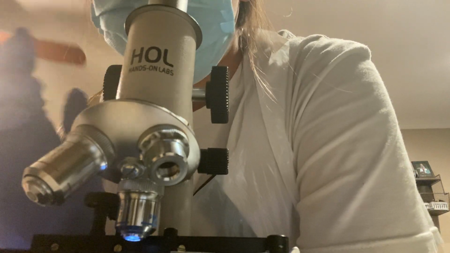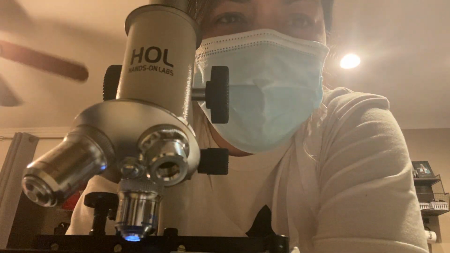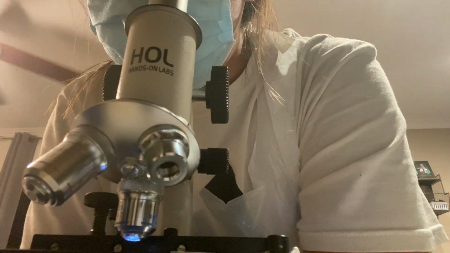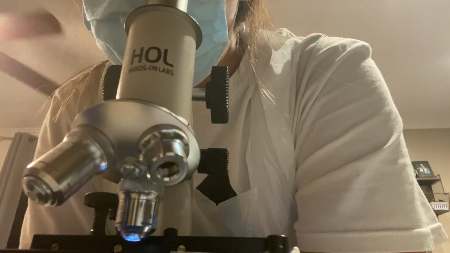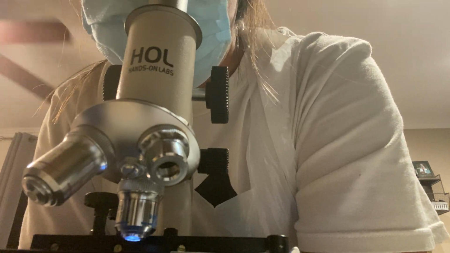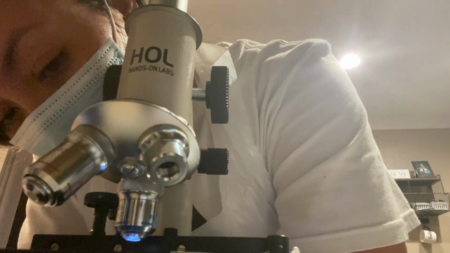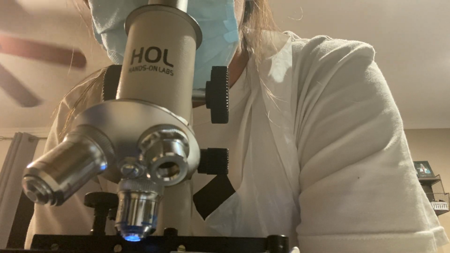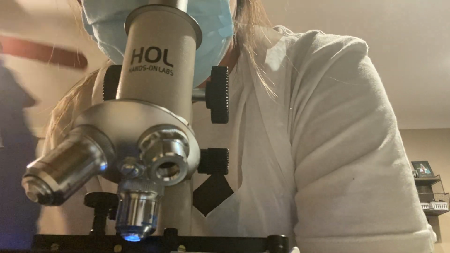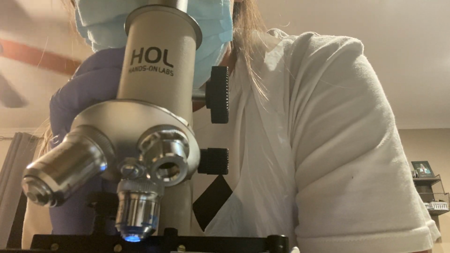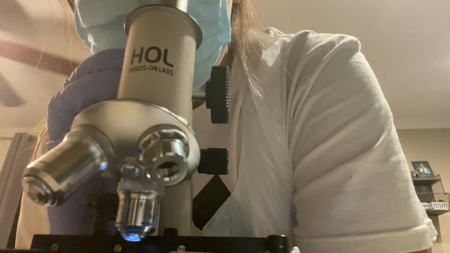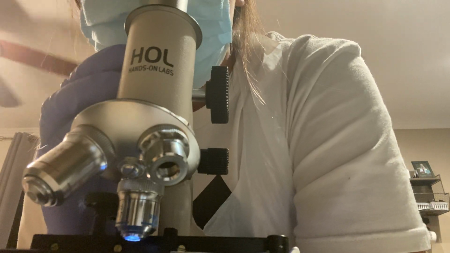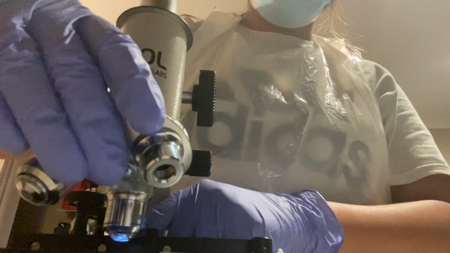So I see very little of a violet stain on this one. But for the most part, the outer layers just appear to be almost opaque. I mean, you can see the outline of it, but most of it is opaque. But there is a little bit of violet tint to it.